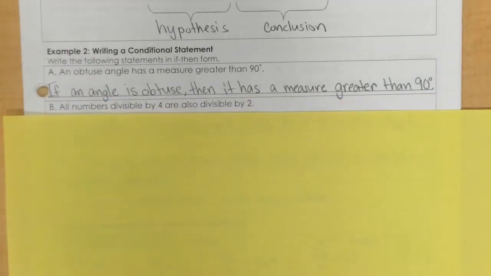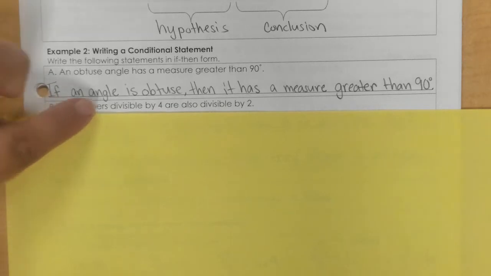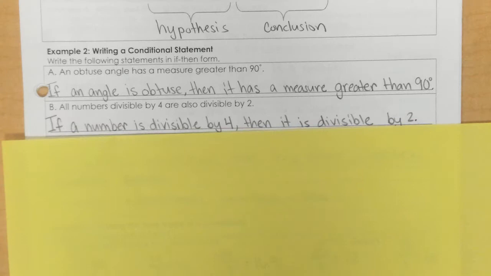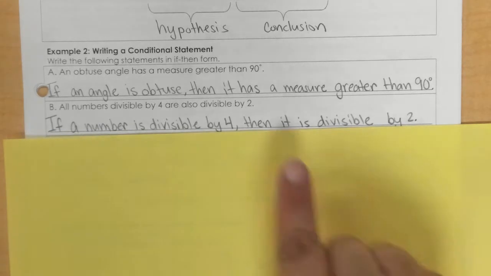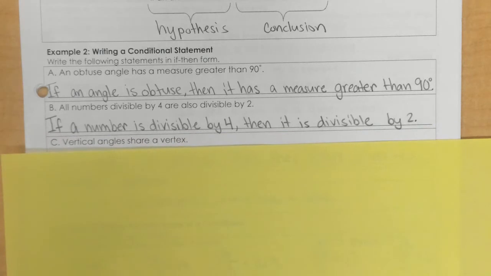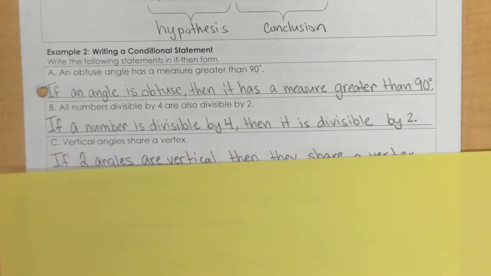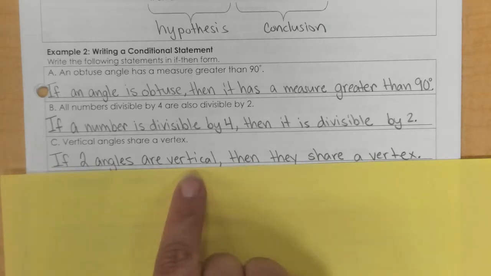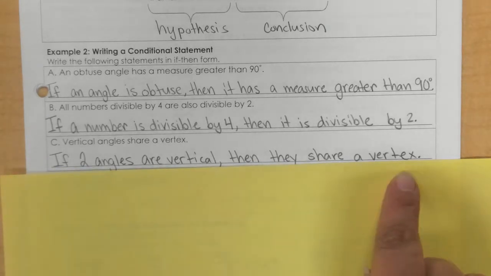So I had to read my sentence and figure out what is my if and then what is my then. Okay, the next one. All numbers divisible by 4 are also divisible by 2. So we're saying, like, if this is true, then this is true. Okay? So I came up with if a number is divisible by 4, then it is divisible by 2. Okay? Vertical angles share a vertex. Okay? So if two angles are vertical, so this one you had to really think about this part, then they share a vertex.